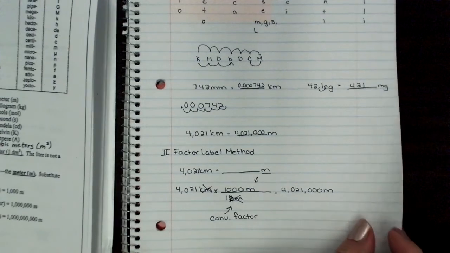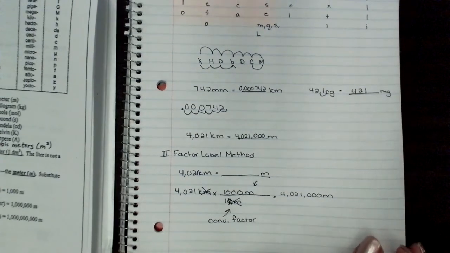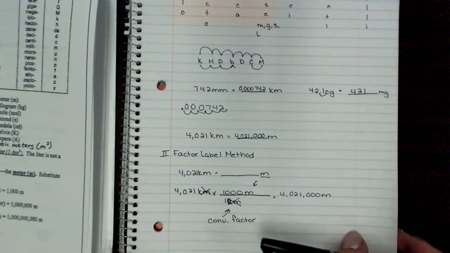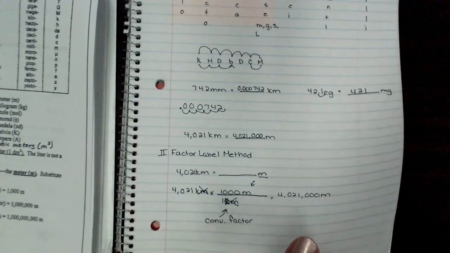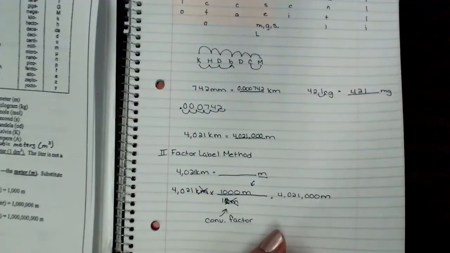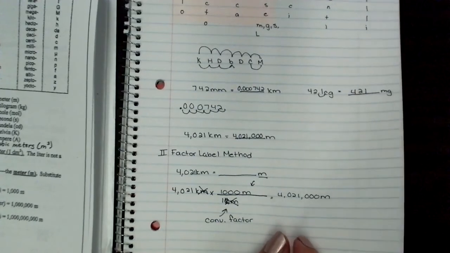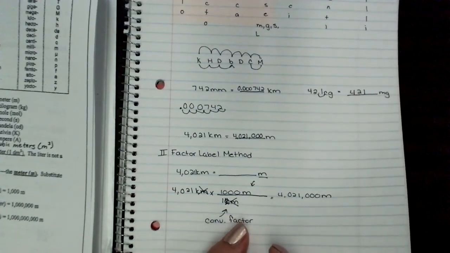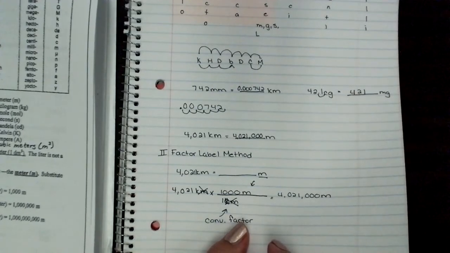So people are always like, well, that seems like that's a lot of extra work. Why not just do it moving the decimal? Well, sometimes moving the decimal can be a little bit of a pain, especially if you're setting up a big old problem. Plus, with this, you can actually break things down into 2 conversion factors.